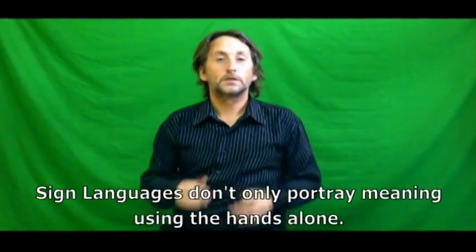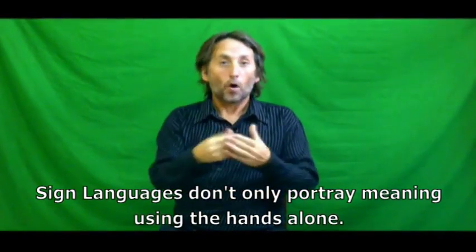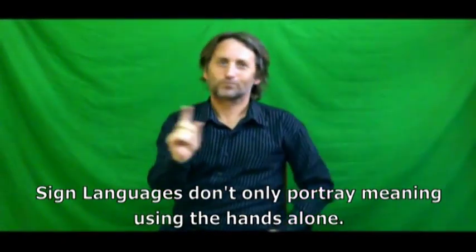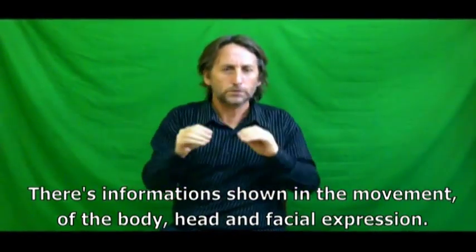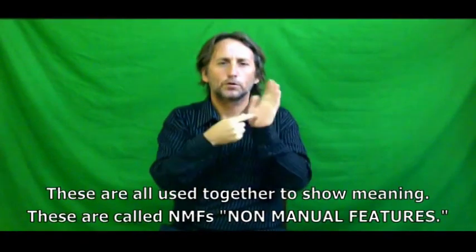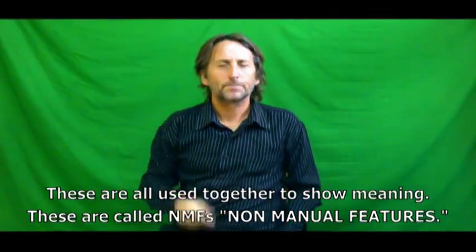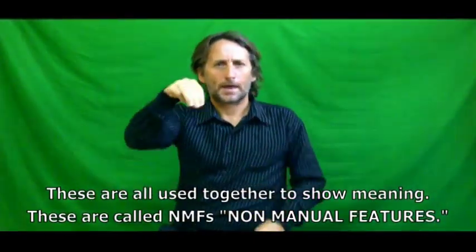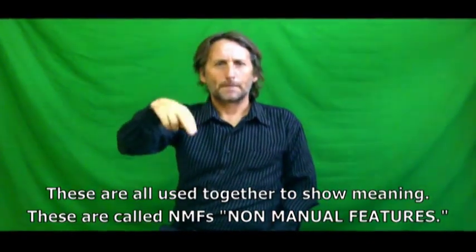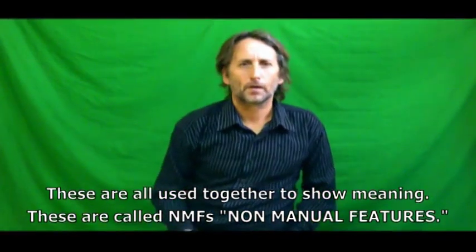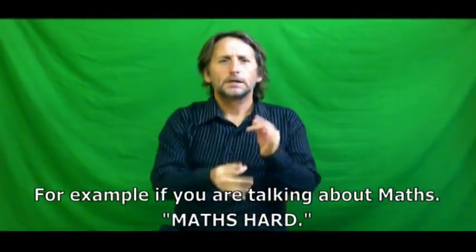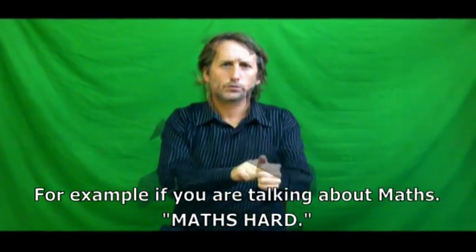NMFs, non-manual features. Sign languages don't only portray meaning using the hands alone. There's information shown in the movement of the body, head, and facial expression. These are all used together to show meaning. These are called NMFs, non-manual features. For example, if you're talking about maths, you can say maths hard.